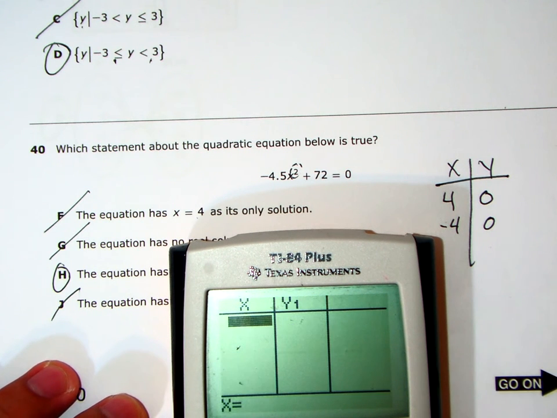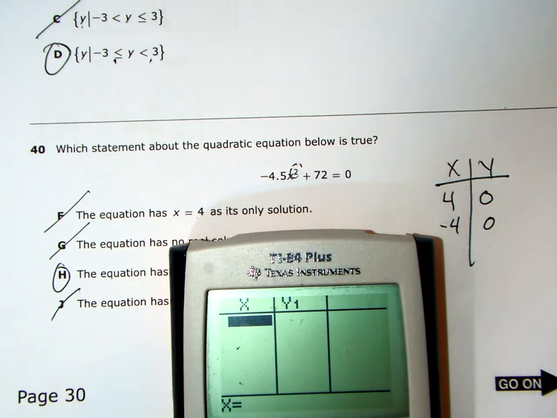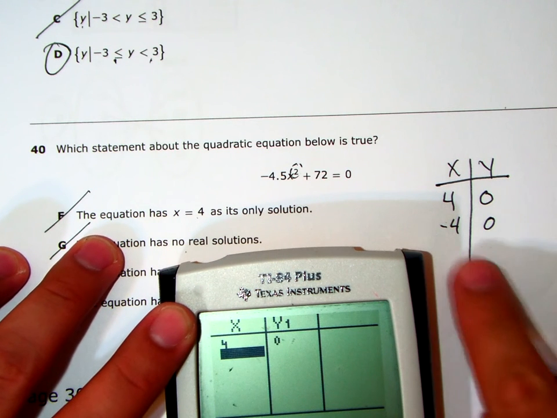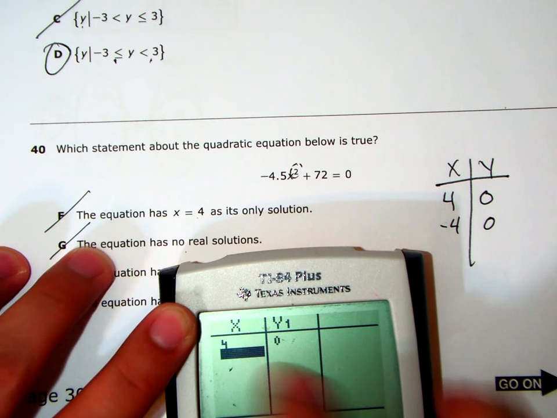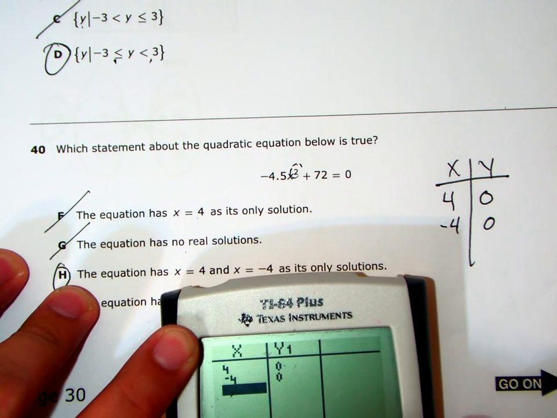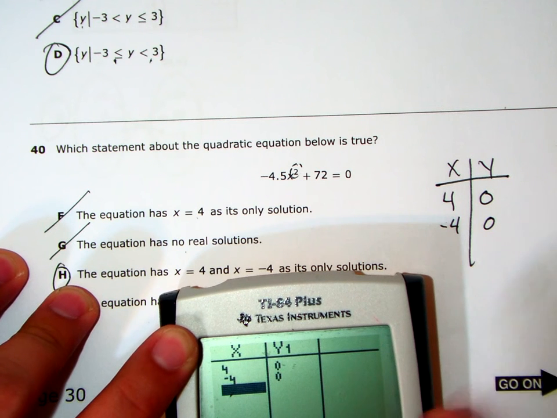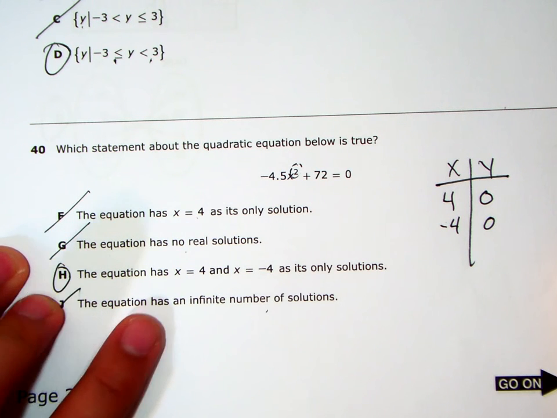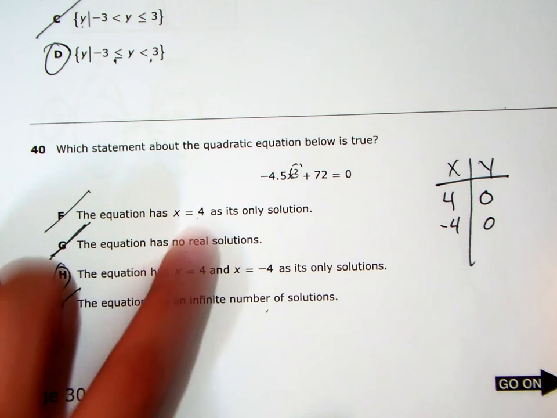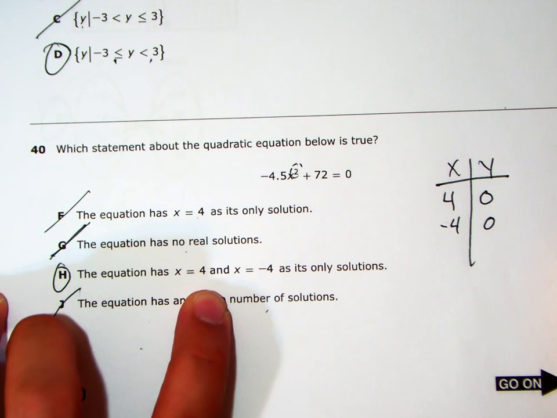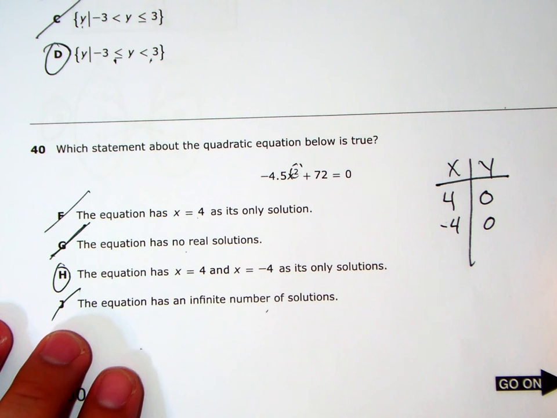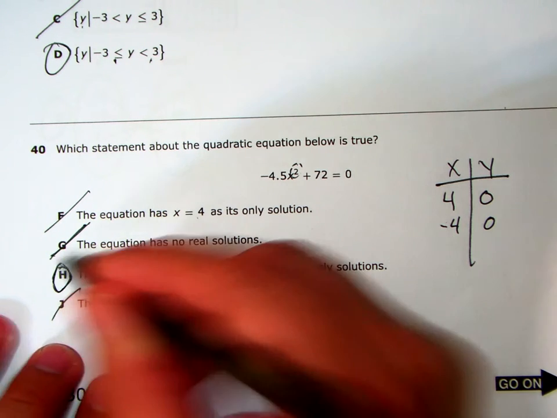Second, graph, right? And then here, since the first answer says 4 on it, I'm going to type in 4, see if it works. The 4 works, 4 is 0, see that? Now let's keep going. Here it says -4, so I'm going to try -4. It's 0, right? There's two solutions. G says no solution, so we cancel that out. F says x equals 4. H says x equals 4 and x equals -4. Then J says infinitely many solutions. The answer here is going to be H.